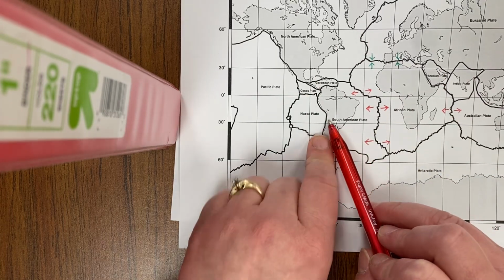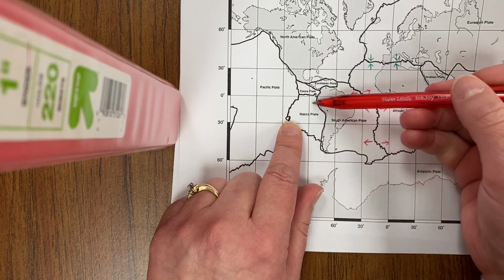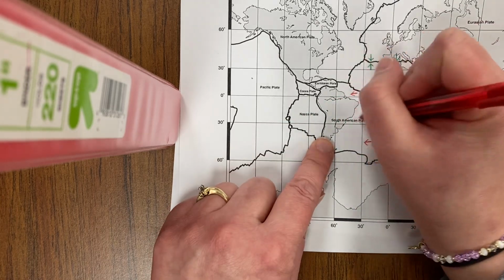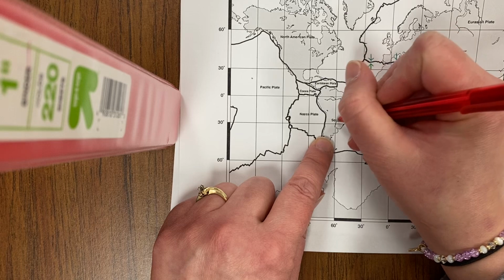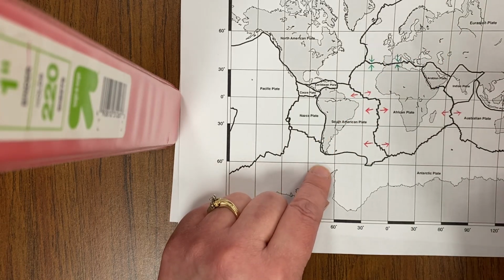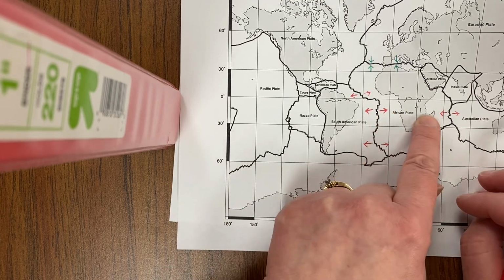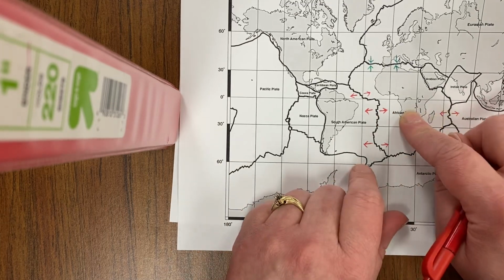Now, if the South American plate, if this one is also moving this way on this side of it, then I want you to make a big arrow showing that your overall movement is in that direction. Hopefully that makes sense. But some of these boundaries are going to seem kind of weird because this shows that this plate's moving this way. This shows that this plate is moving this way.